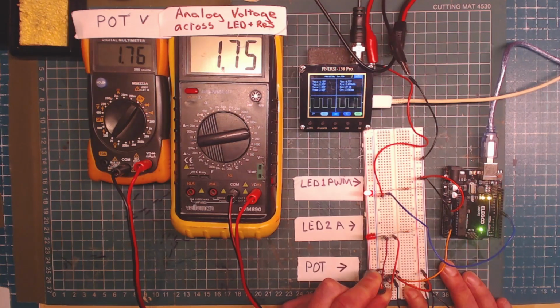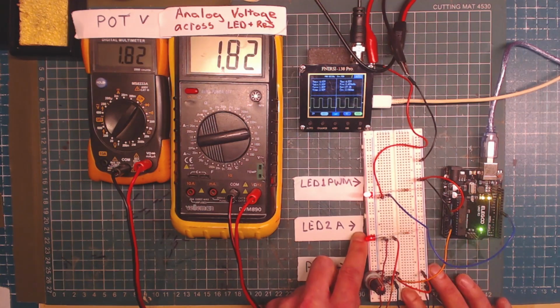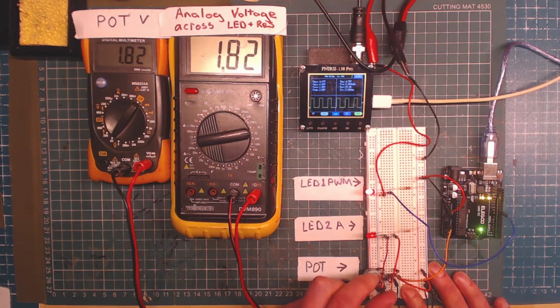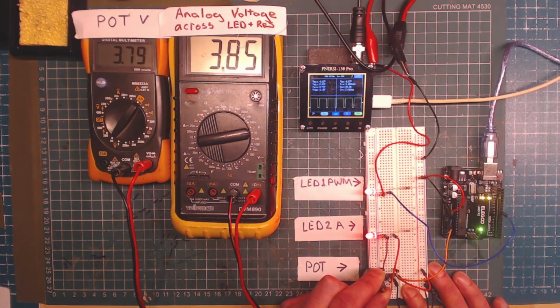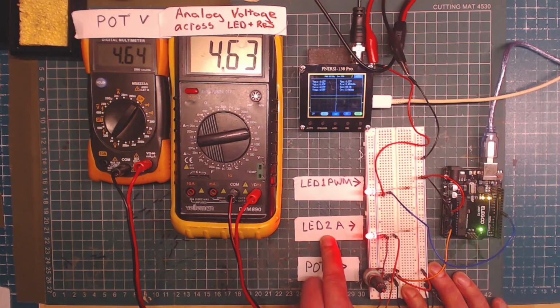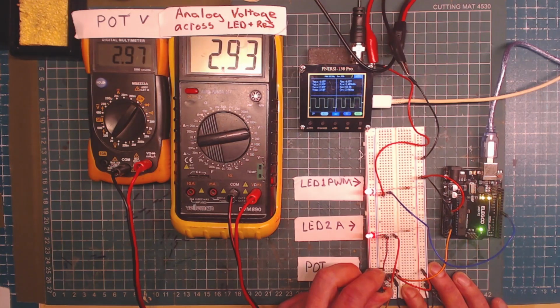Bring it further up and get to about 0.8 volts, and this LED here is starting to light. As I ramp the voltage up, you can see that these now are at full brightness. I'll bring it back down again.